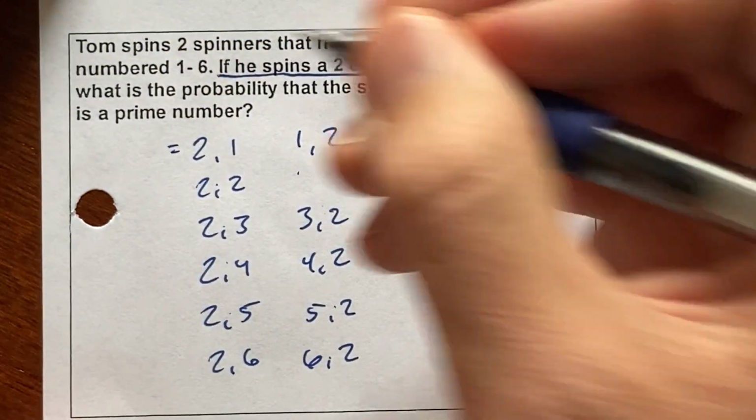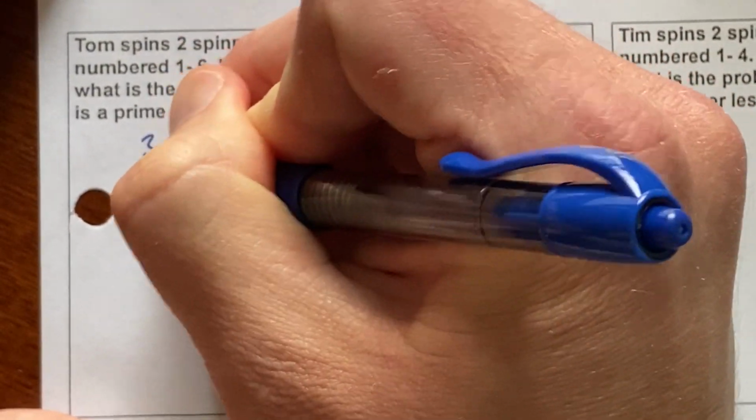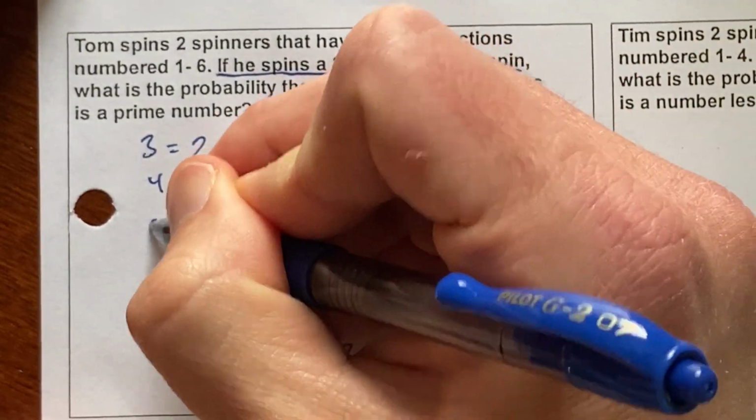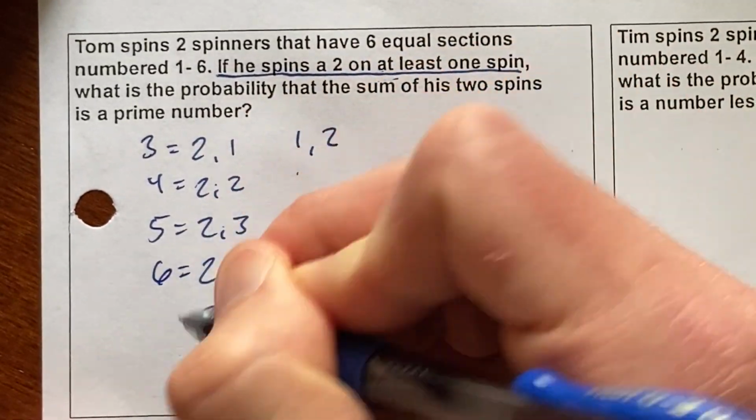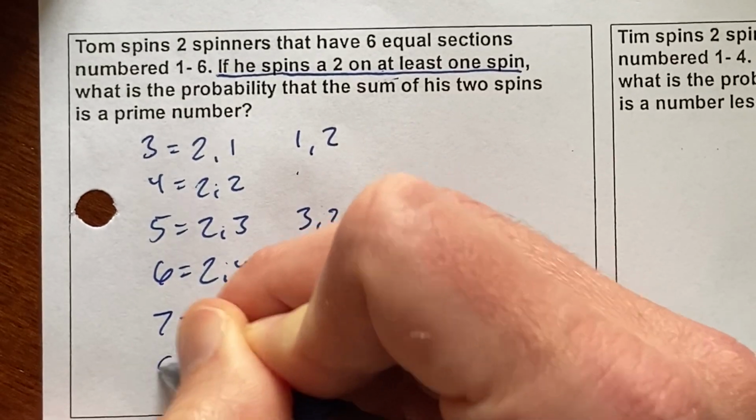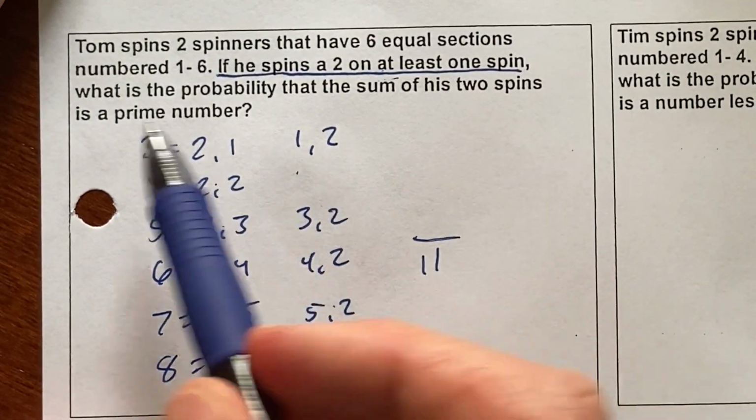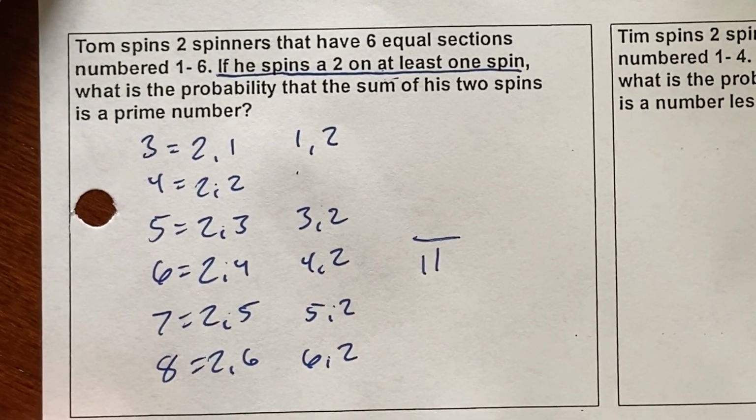Well, since it's sum, let's add them up. That would be 3. 2 plus 2 is 4. This is 5, 6, 2 plus 5 is 7. That's 8. So the sum of his two spins is a prime number. Prime numbers are numbers that their only factors are 1 and itself.